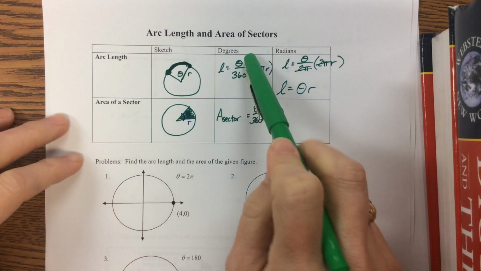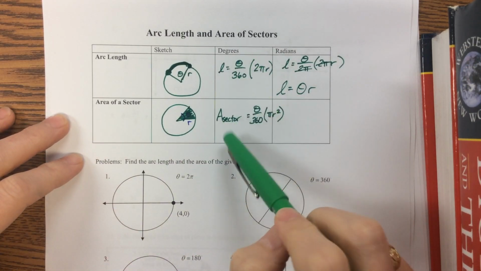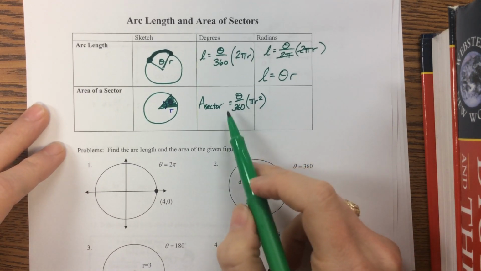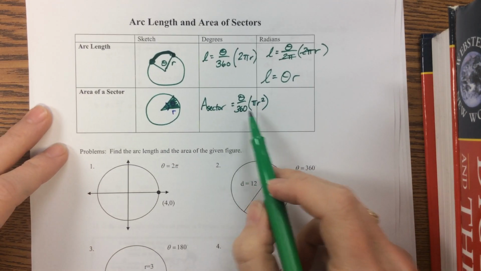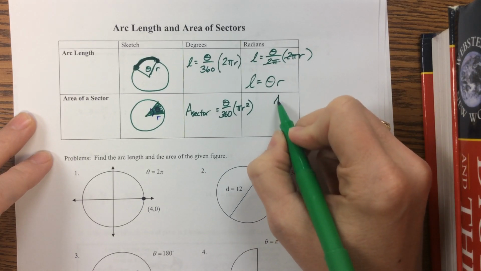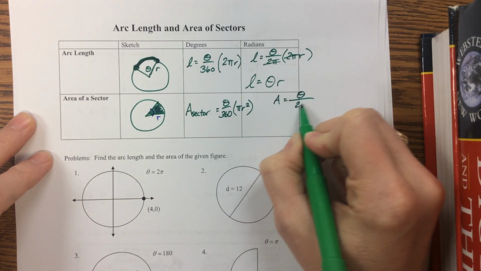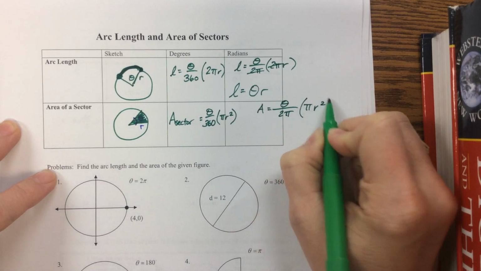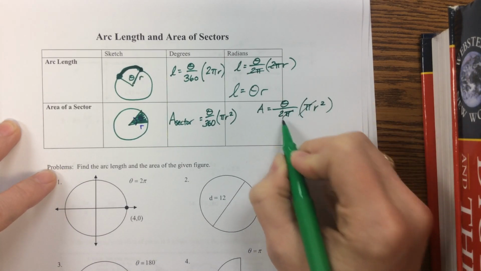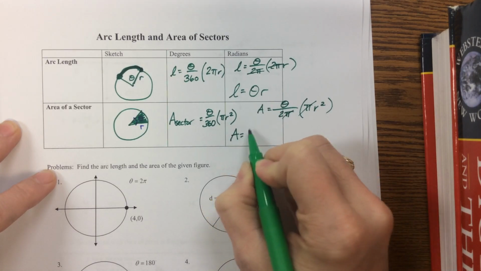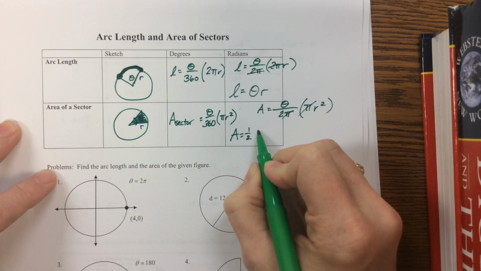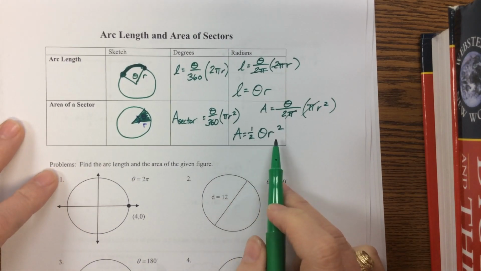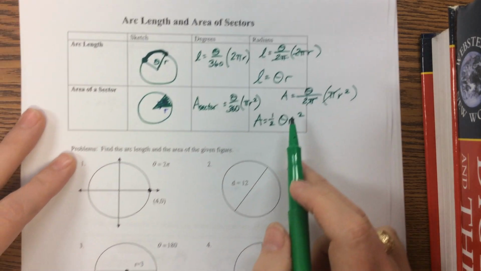Okay? And I would have expected you to know these two from geometry by the time you've gotten to this course. Well, we just said that 360 degrees is 2 pi radians. So if I manipulate this, I notice that the pi's cancel out this time. And I will often see this written this way, that we take 1/2 times theta r squared. And so this is the formula when theta is in terms of radians.